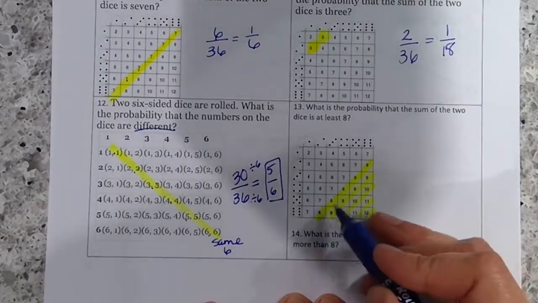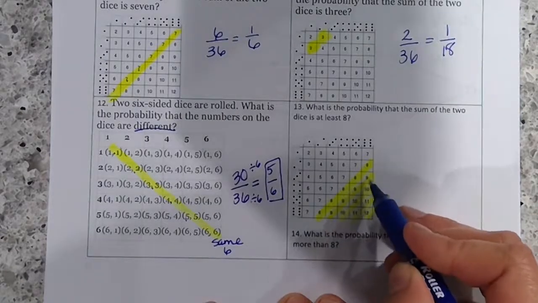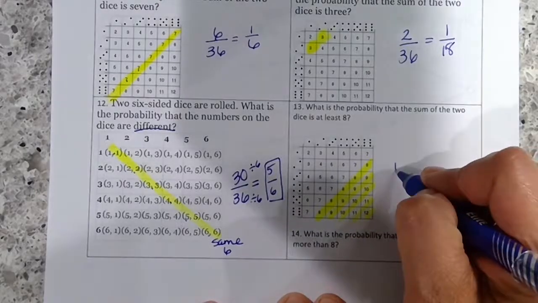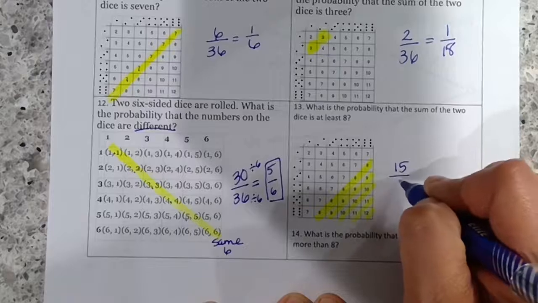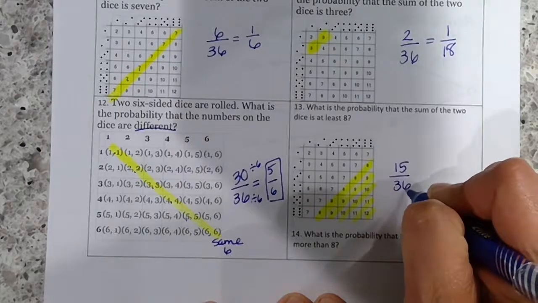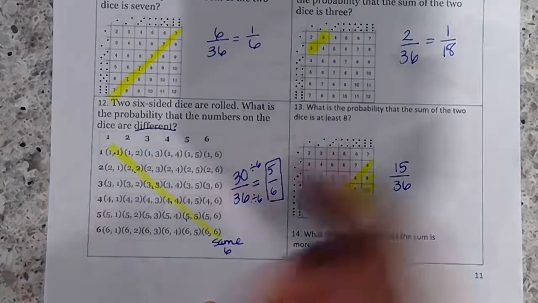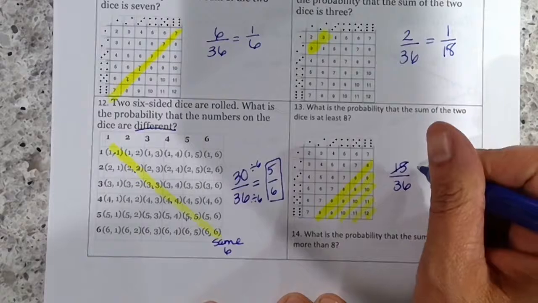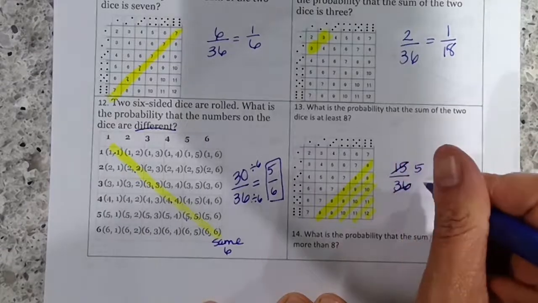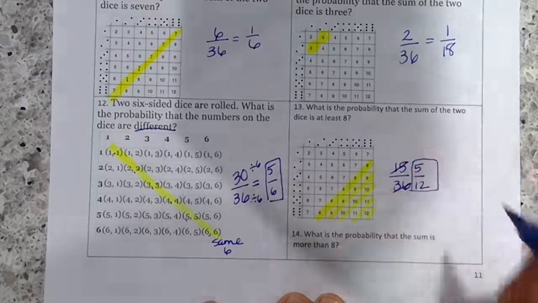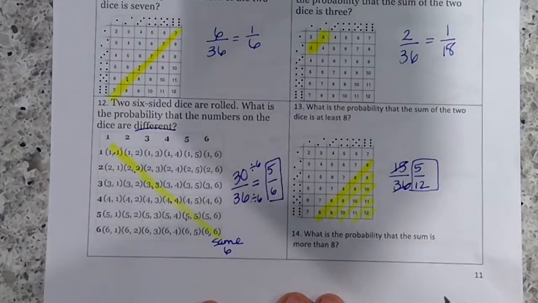So that's actually, I believe that's 15. Count that again. So 15 out of 36. Okay. And let's see, divided by 3. So 5/12. And get in the habit of reducing.